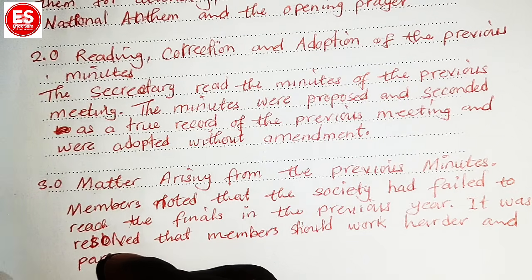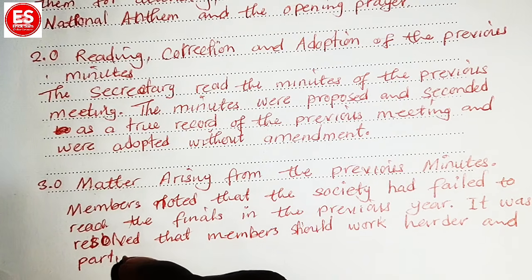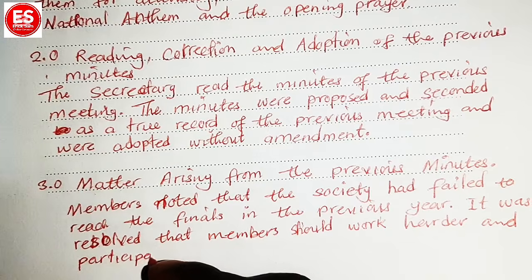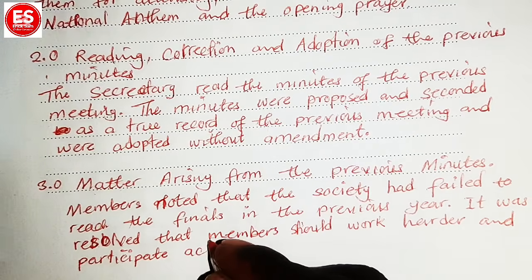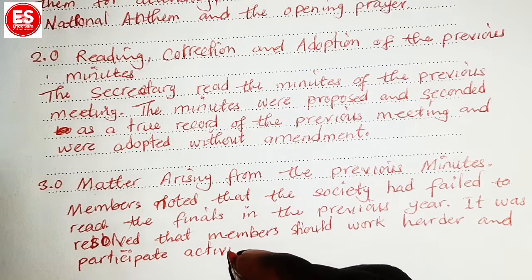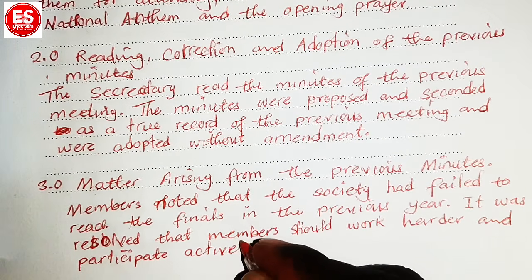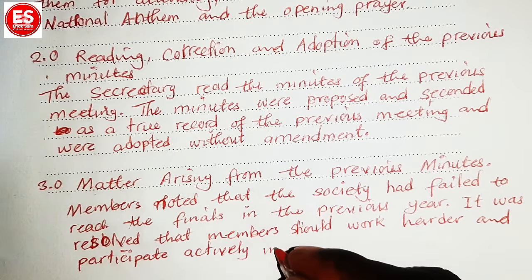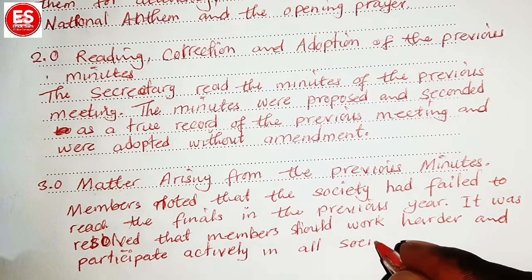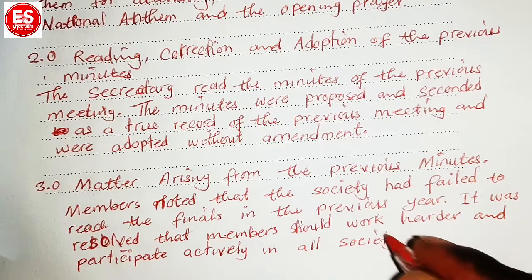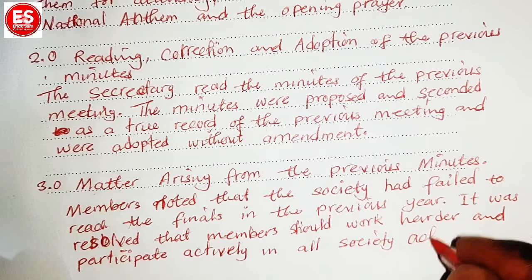participate, okay, and participate actively in all society activities.